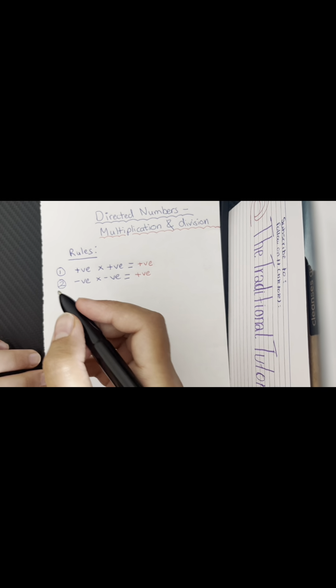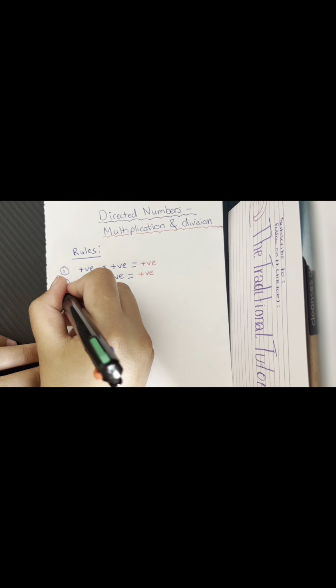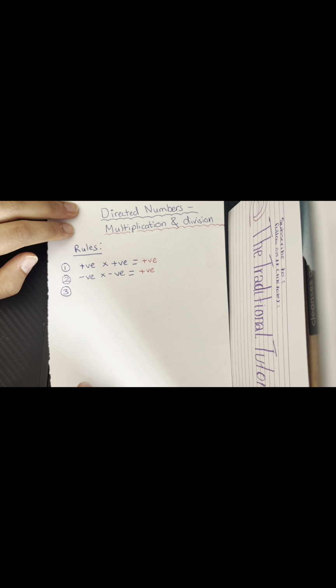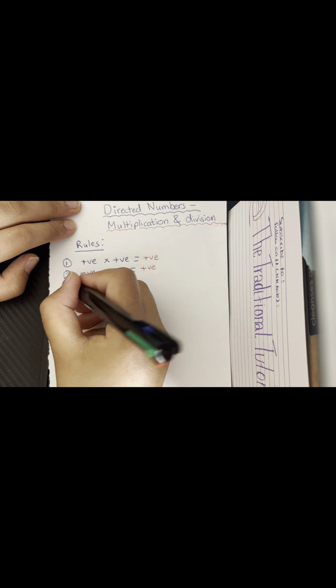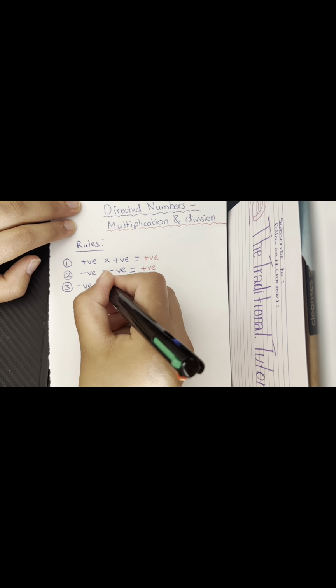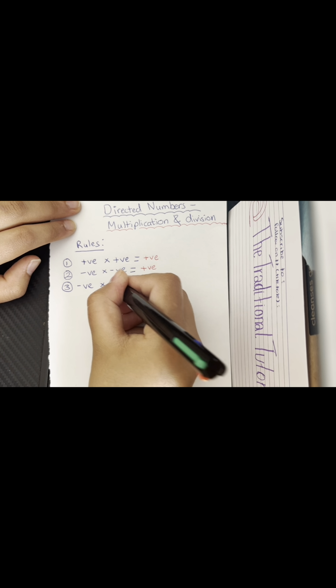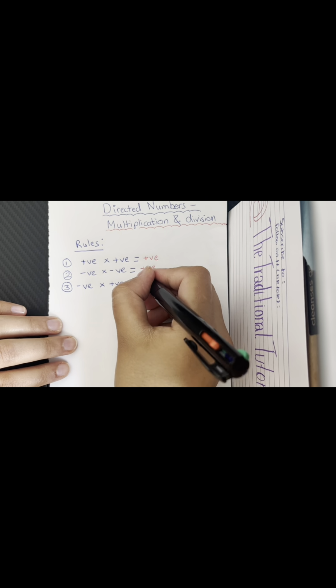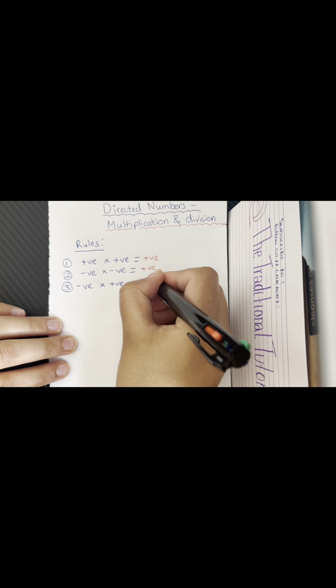Okay, and then we'll look at the next two scenarios, which is when the signs are different. So the third rule is when the signs are different. Now this could be when you've got a negative first, you're multiplying by a positive, then your answer, because the signs are different, will be a negative.